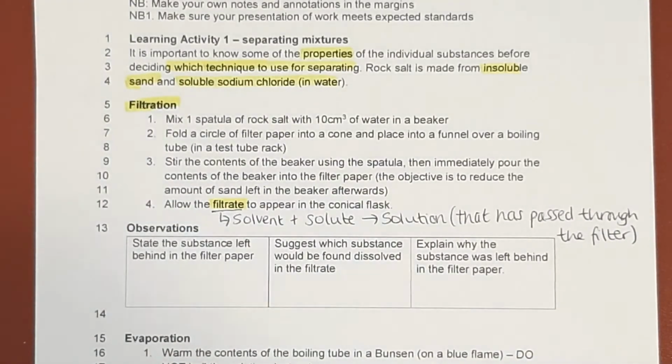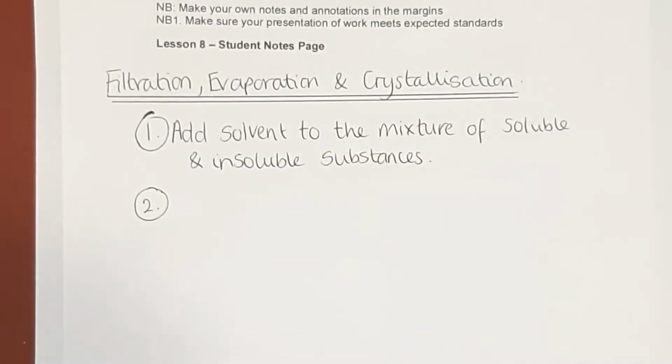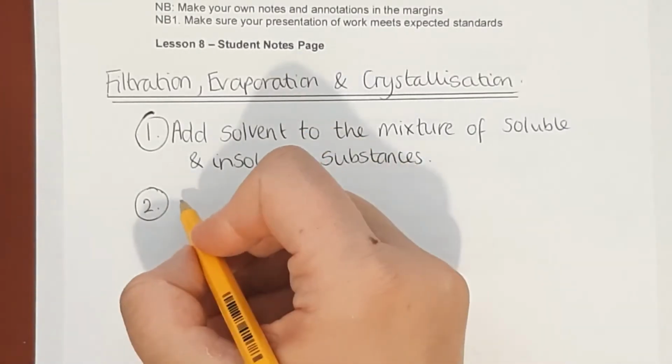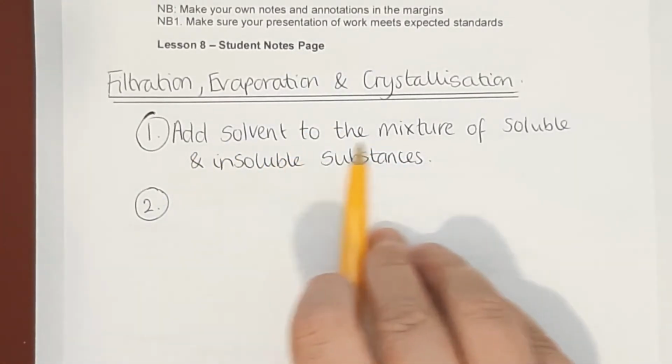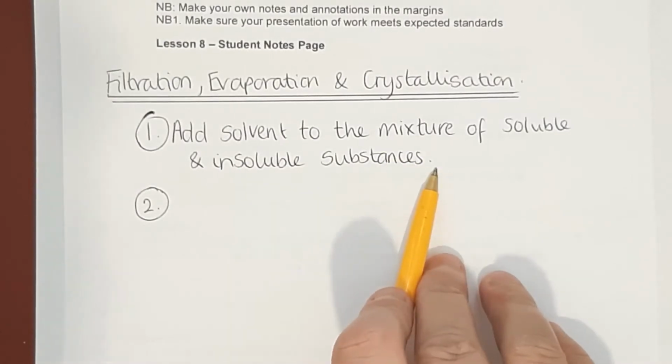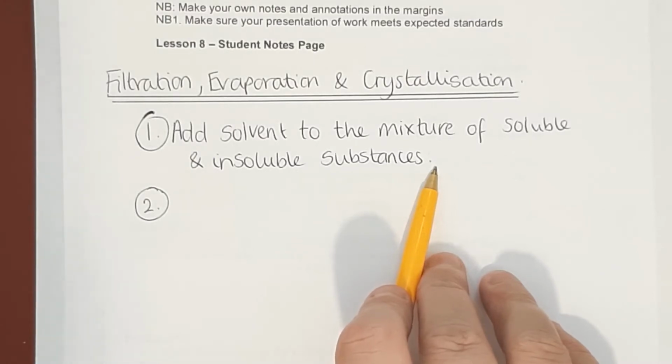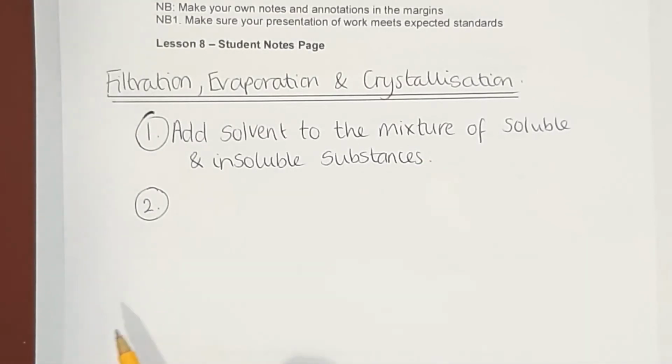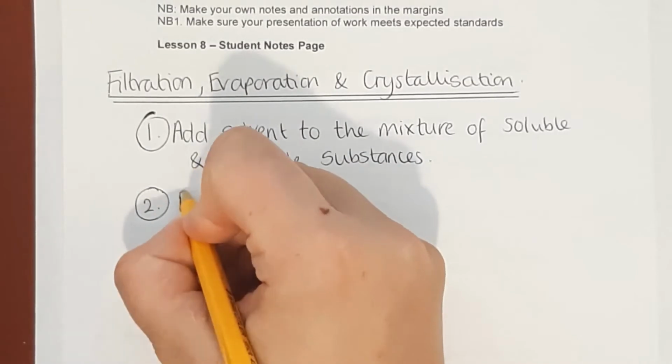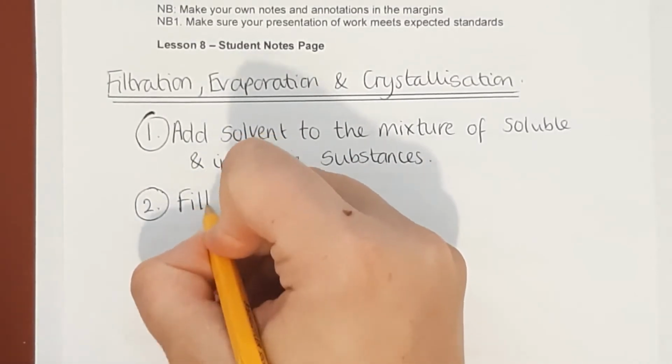Okay, so we're going to add in these points now onto our notes. So step 1 was adding the solvents. So at this point, after we've added the solvent to our mixture of soluble and insoluble substances, we will have a solution containing the soluble substances, as well as the solid insoluble substances just floating around in the mixture but not dissolved. So the next stage is filtration.